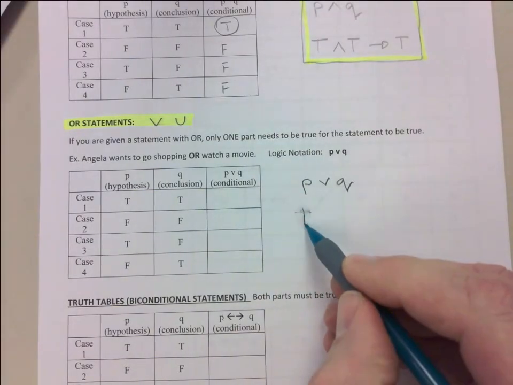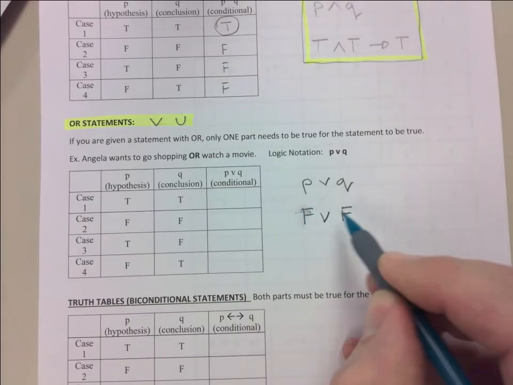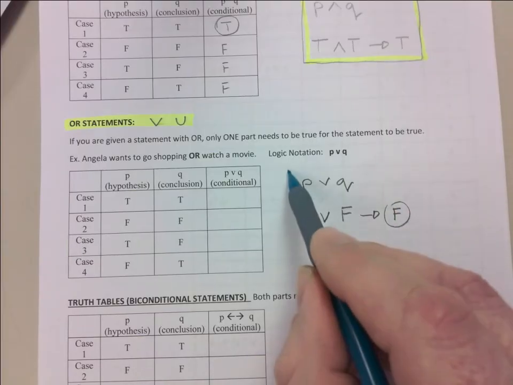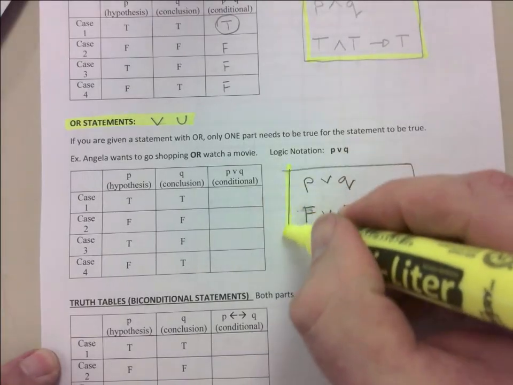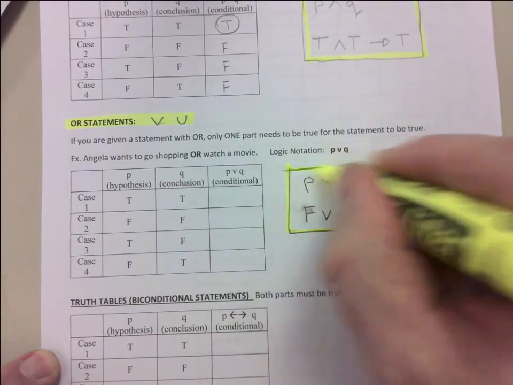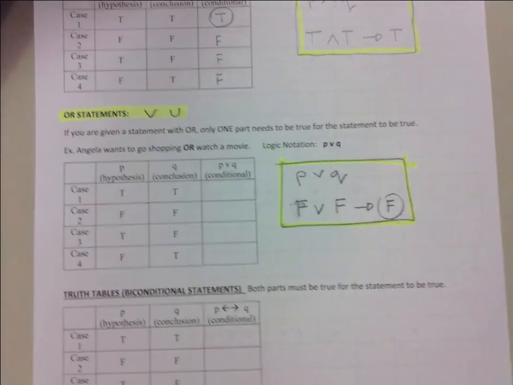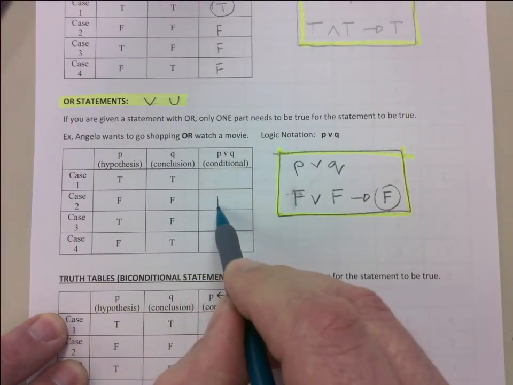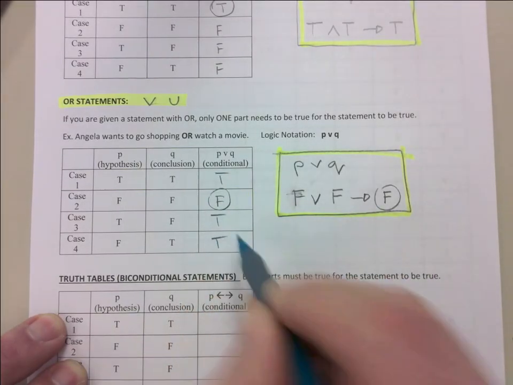You're going to be looking for F or F. If you see that one, that's the only time that you're lying. Everything else is going to be true. So which one has F and F? This one here. That's F. Circle it. Everything else is true.